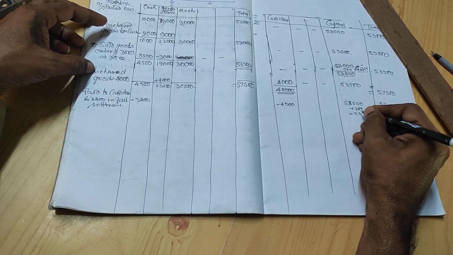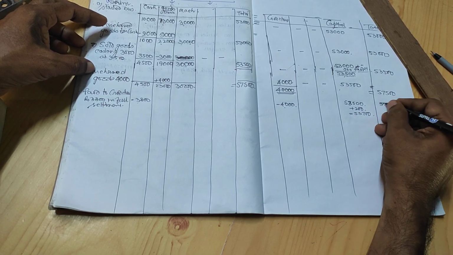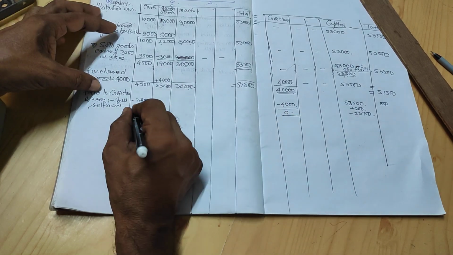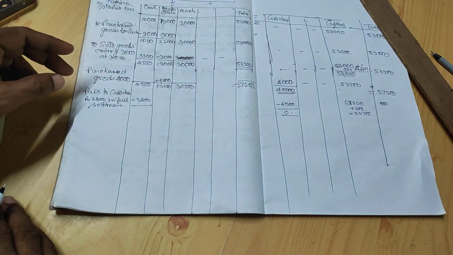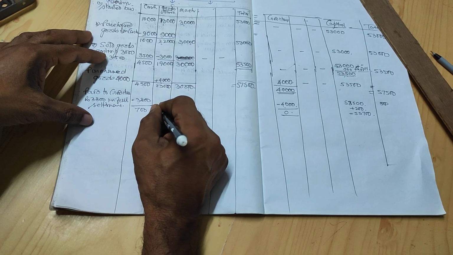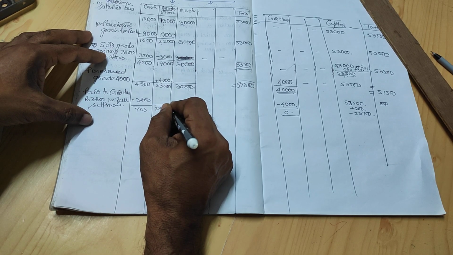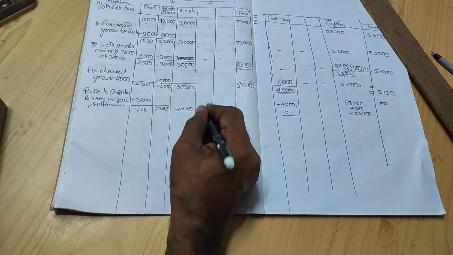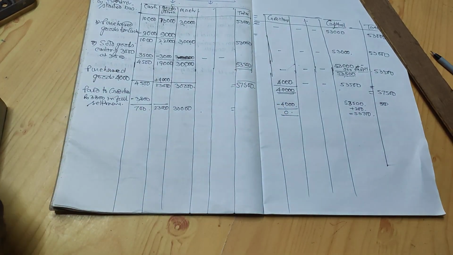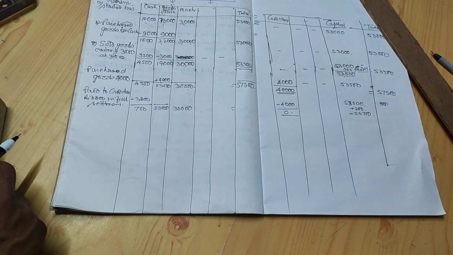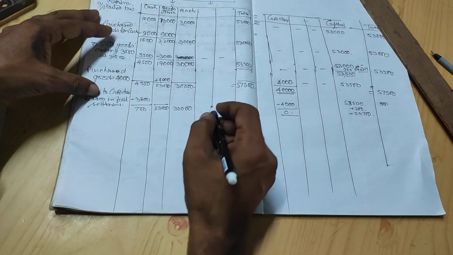It comes to 53,700. Total. Here cash is 700. Here goods is 23,000. Here machinery is 30,000. Now total is 53,700.